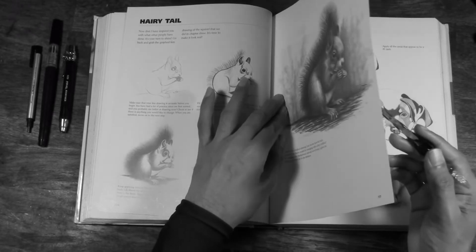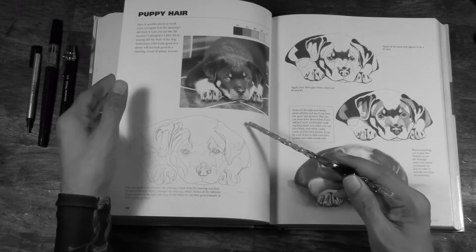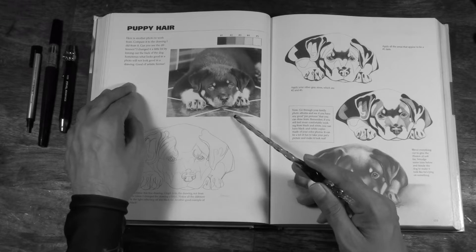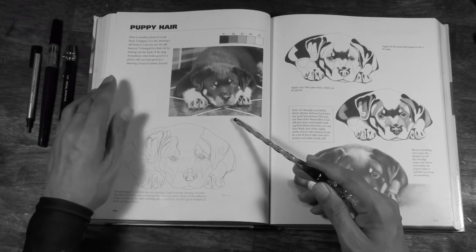What's going on with these pages? They don't want to bend properly. Oh, look at this little guy. Get my hand out of the way.